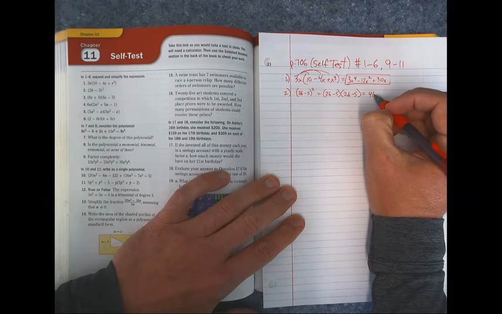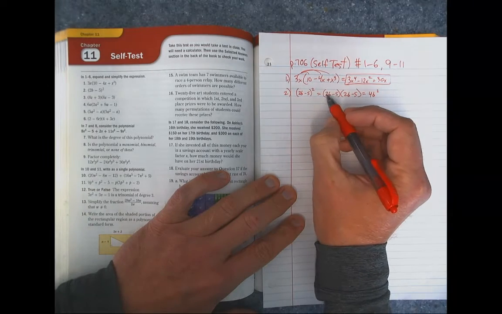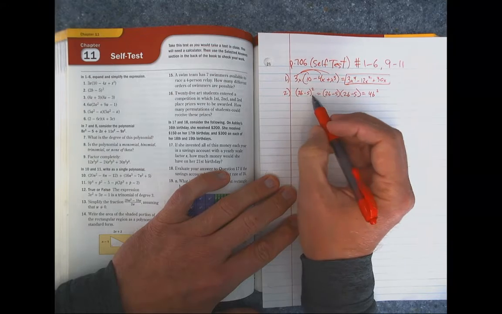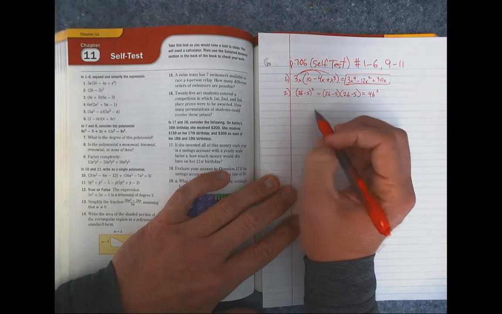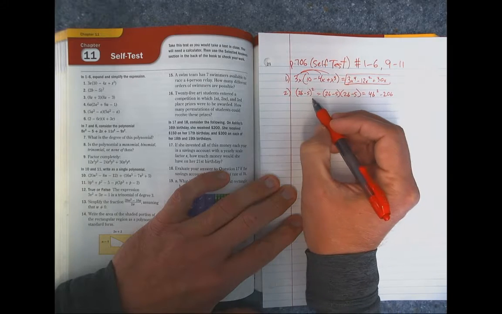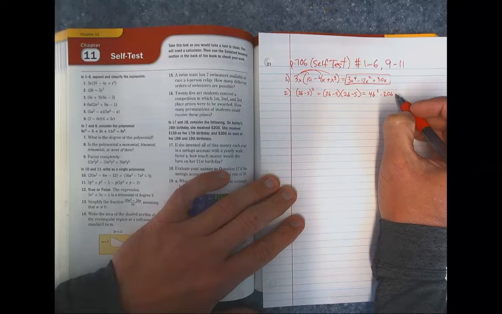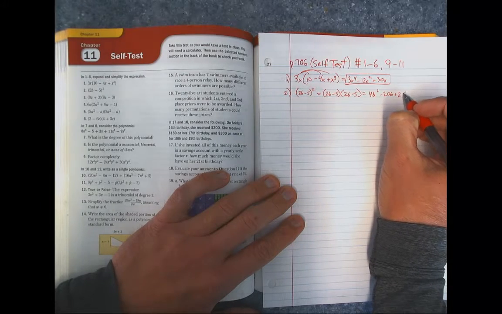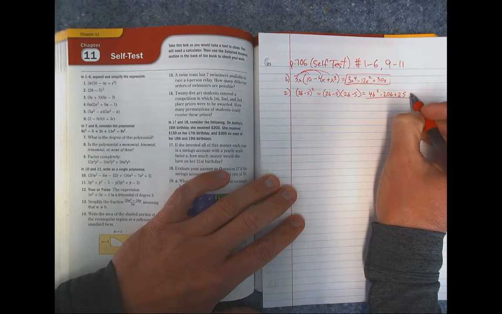So that's 4b squared. We're going to multiply these two numbers and then double it. So we're going to get negative 10 and then double it. So we're going to get negative 20b. And then this squared, negative 5 times negative 5 is positive 25.